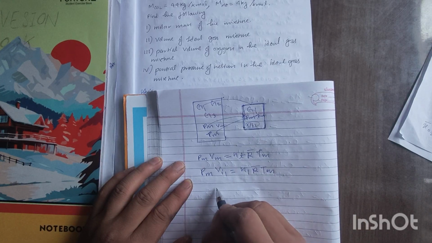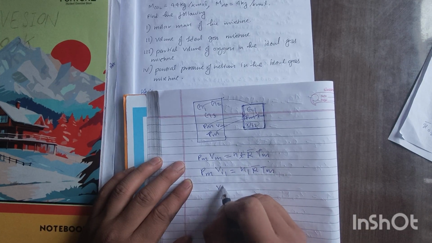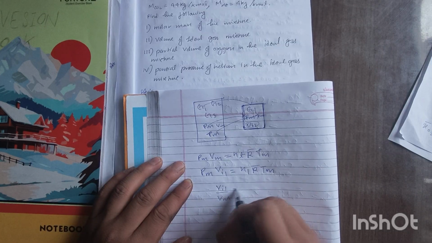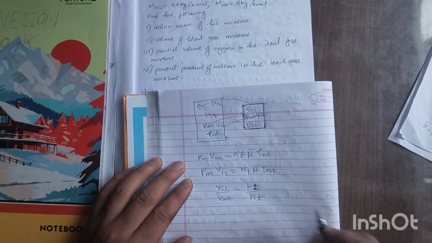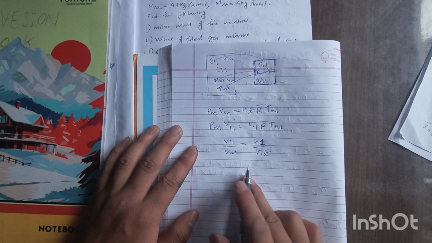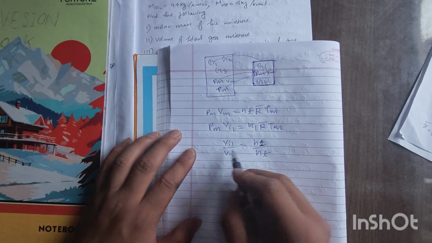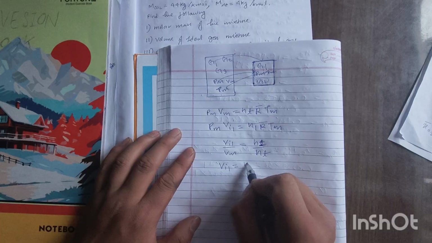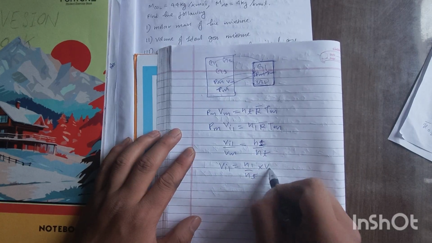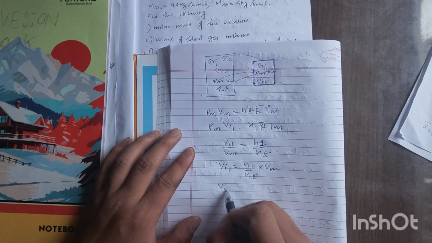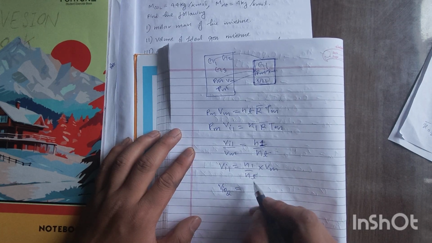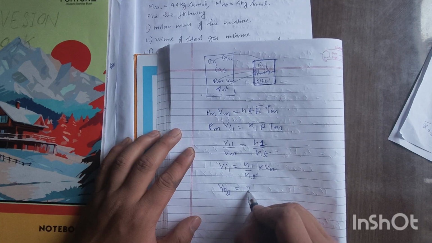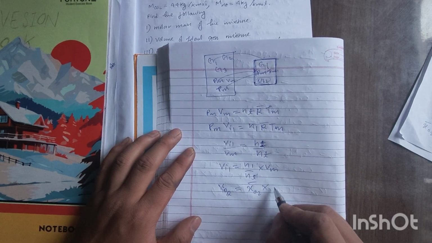Dividing equation 1 and 2, we get V_1 divided by V_M equals n_1 upon n_T. So V_1 is n_1 upon n_T into V_M. Here we are finding for oxygen, so n_1 upon n_T is nothing but the mole fraction of oxygen, into the volume of the mixture.